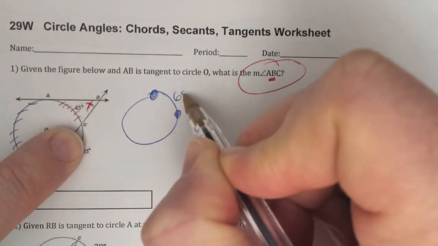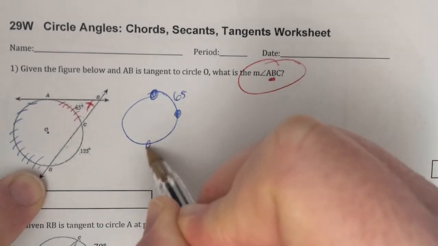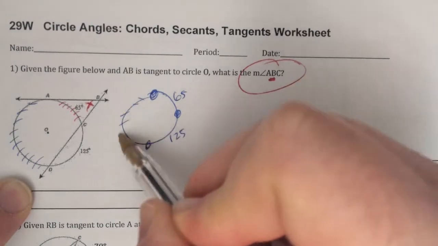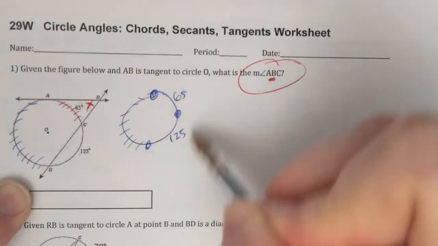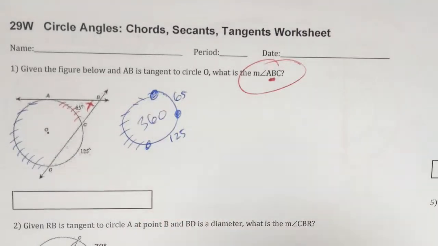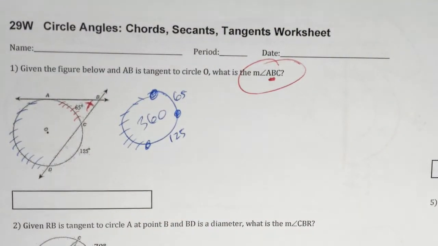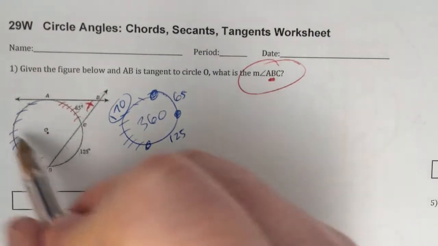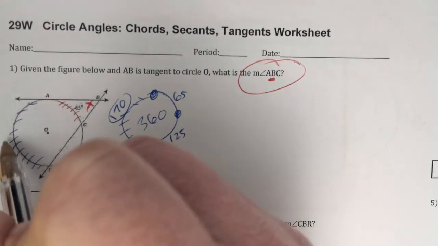this from here to here is 65. From here to here is 125, and I'm missing this part. All the way around is supposed to be 360 degrees, so we need to find that missing part. So 360 subtract the 65 and the 125 that we already have. So this right here would have to be 170, right? So this arc right here, the blue arc, is 170.